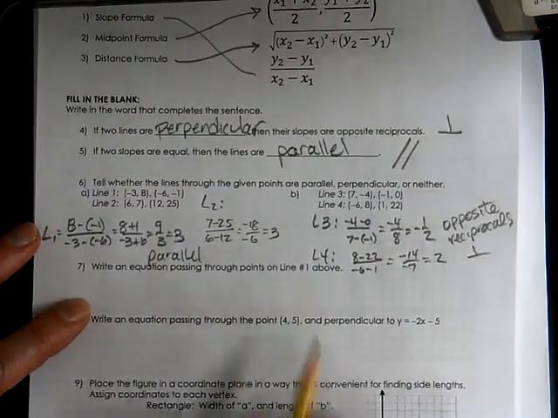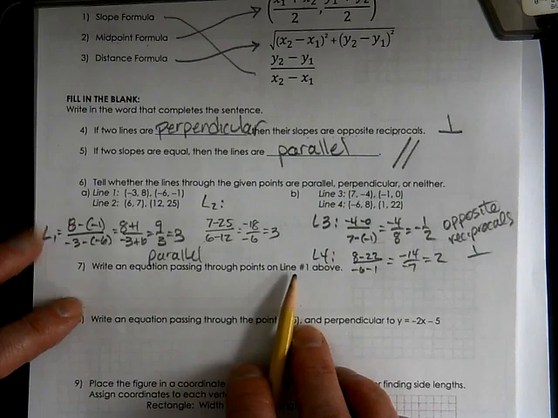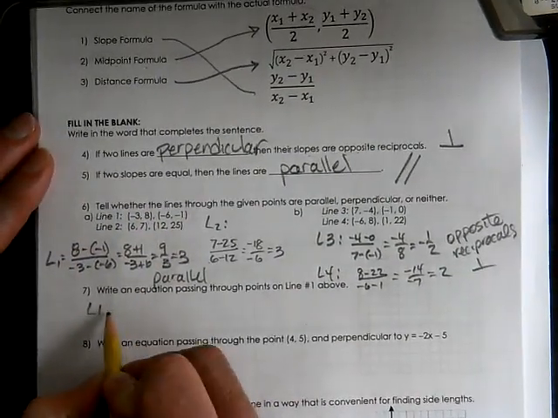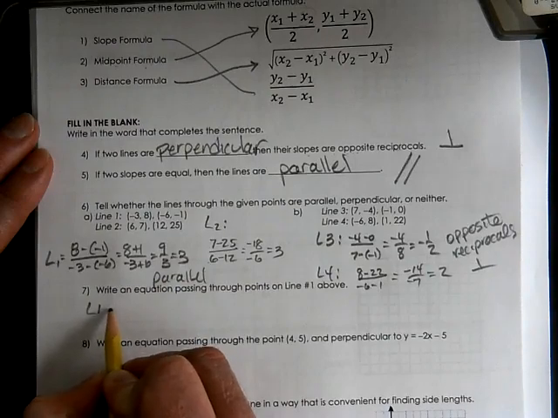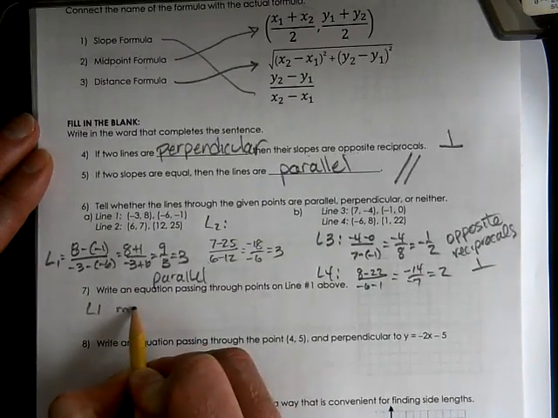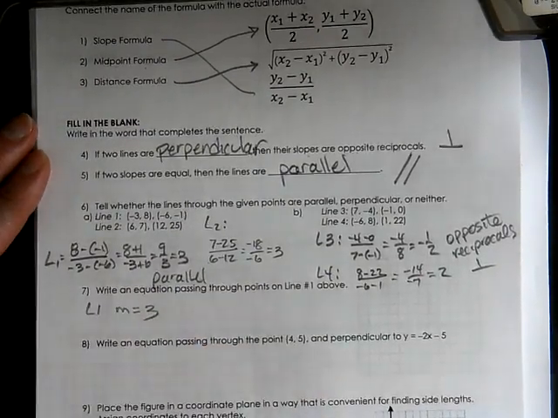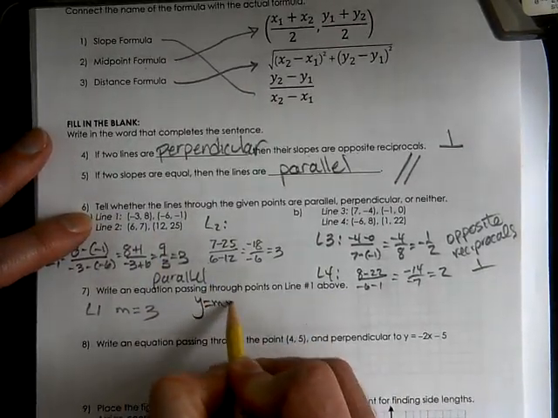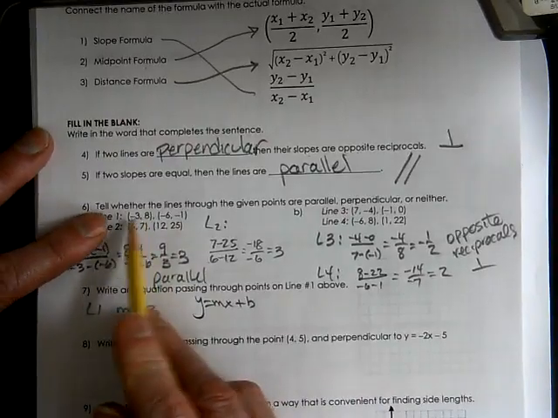Write an equation of a line that goes through this point. So line 1 has a slope that is 3. Now I'm going to use y equals mx plus b, and I'm going to plug in one of my points.